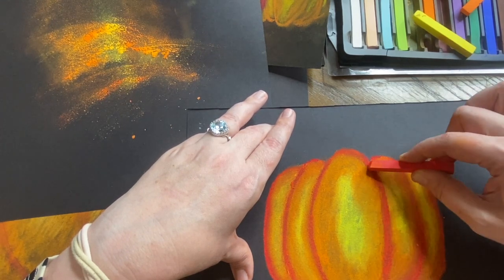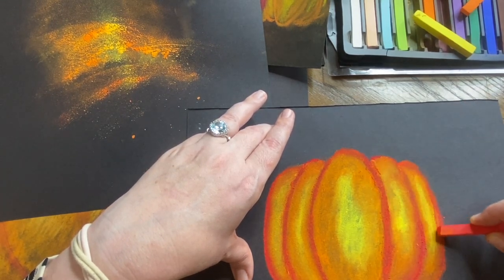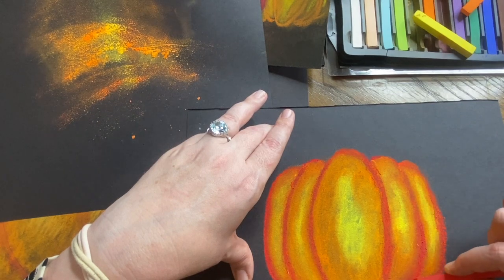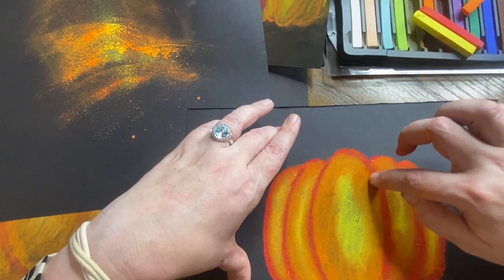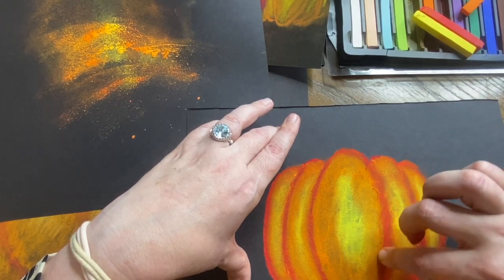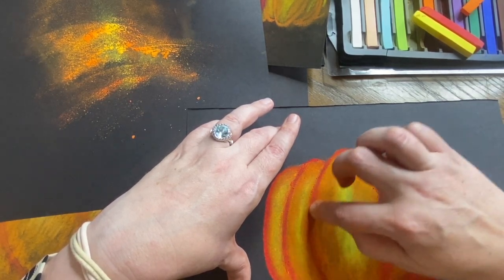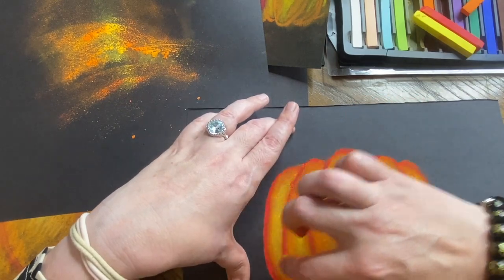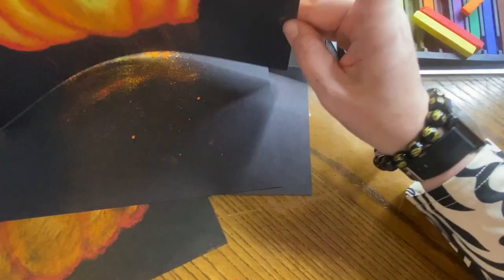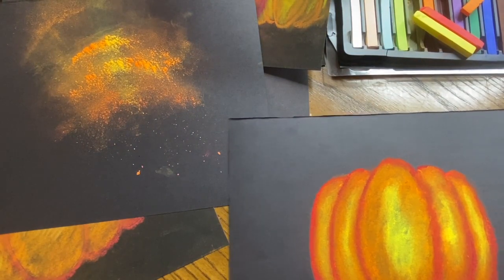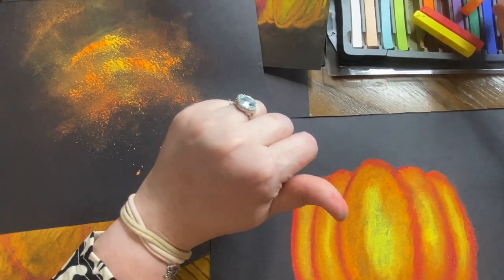I am going to smush it a little after I do this. I want to keep that nice and vibrant, and I'll smush it a little bit right here, right here, right here. Oh, I like this. Okay. I'm going to tap it again over here. Tap, tap, tap.